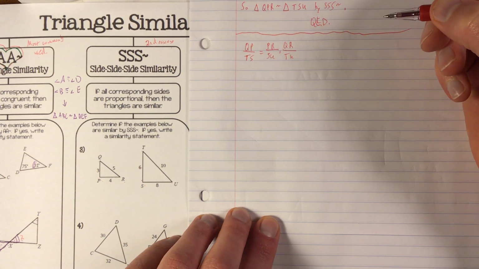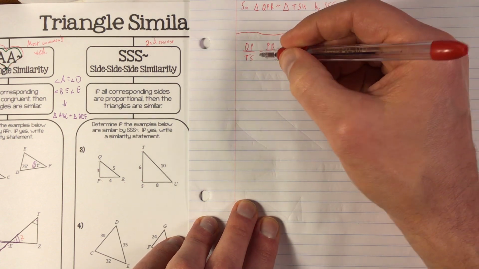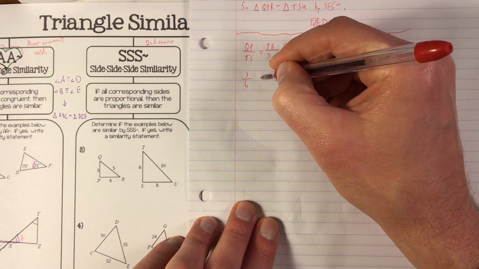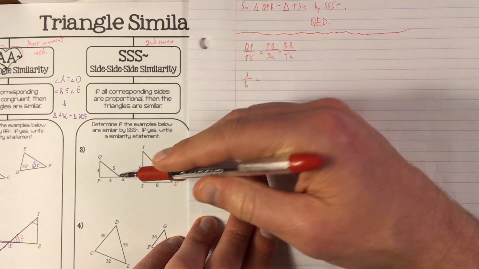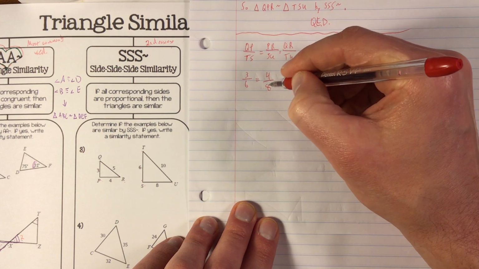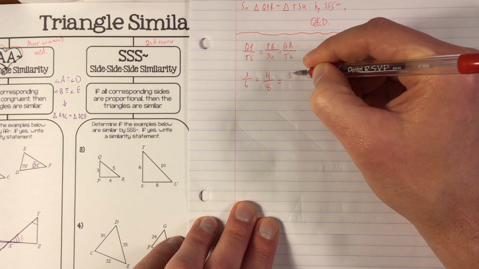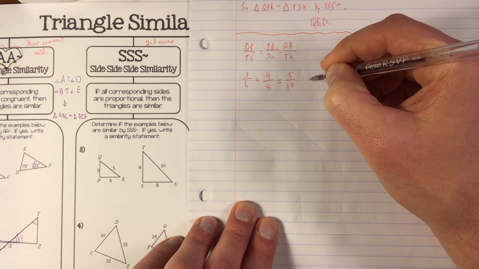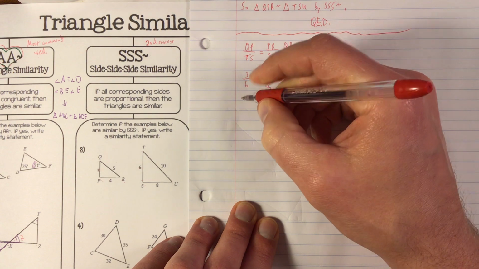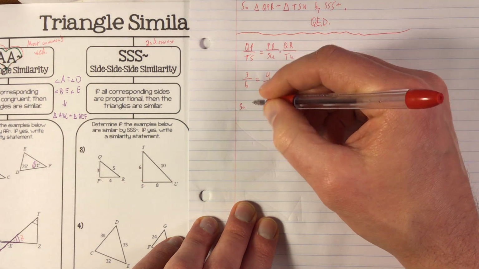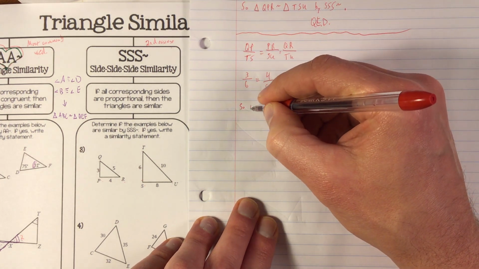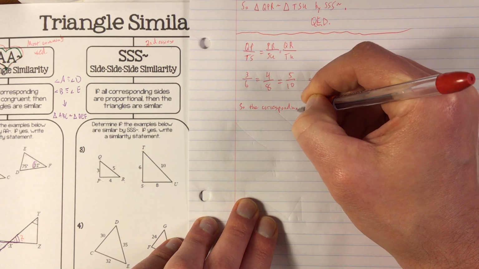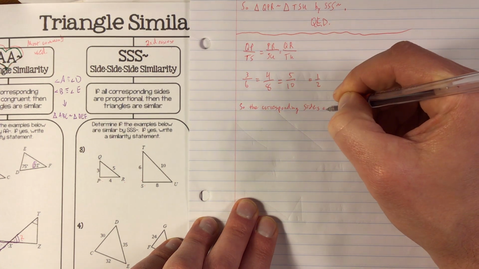So first we set up our proportion, then we're just going to plug in our numbers and show that it's all the same. 3 over 6 is equal to 4 over 8 is equal to 5 over 10. All those are exactly 1/2. I can even come over here and put equals 1/2. So the corresponding sides are proportional.